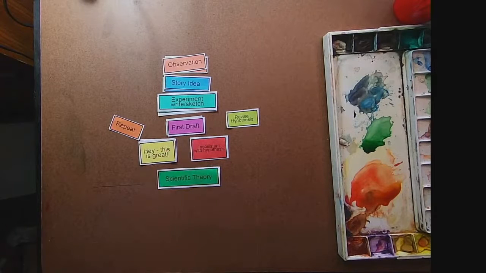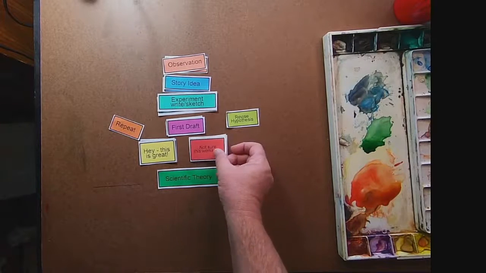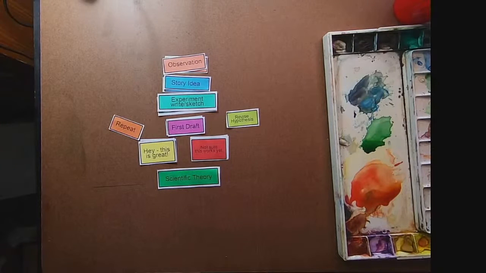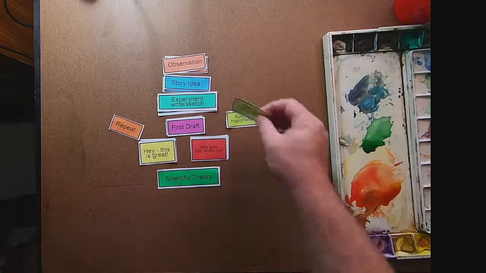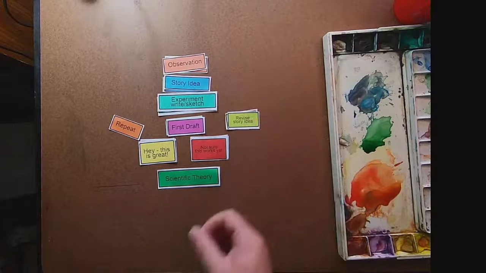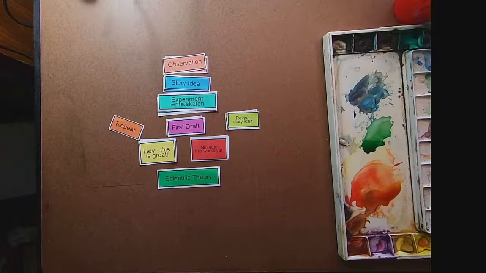Hey, this is great. I totally see what you're trying to do. The story makes sense and everything is great. Or we get, not sure this works. And then we do the same thing. If it's not sure this works, we might have to go all the way back to story idea and kind of redefine what our story idea might be, all the way before we go to the experiment stage again.